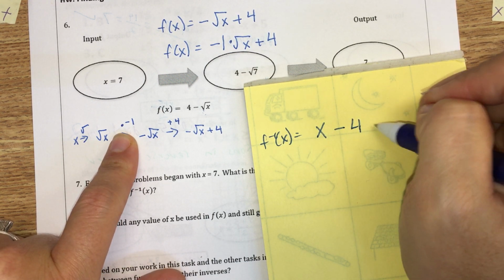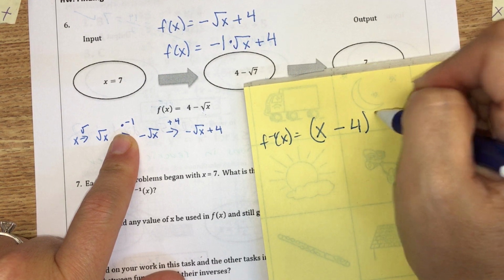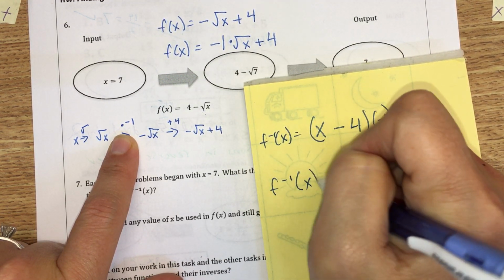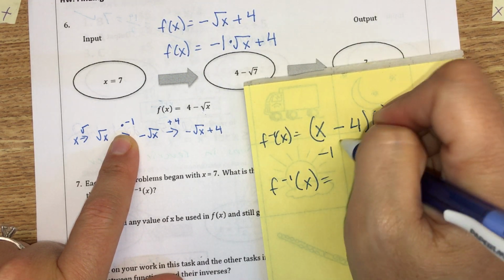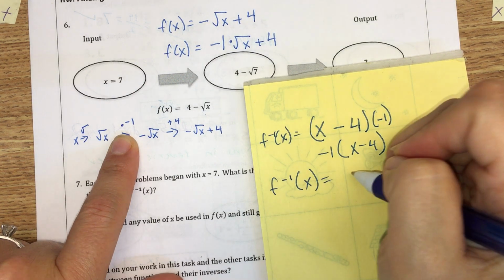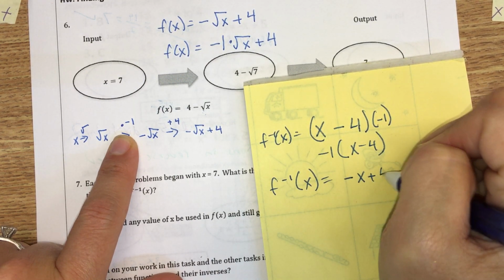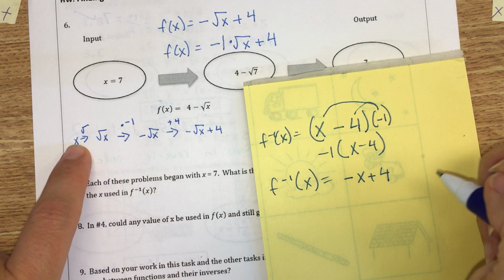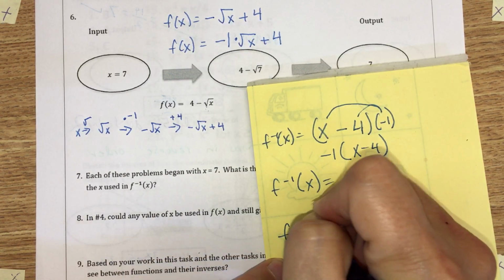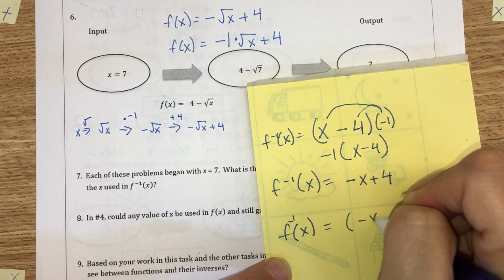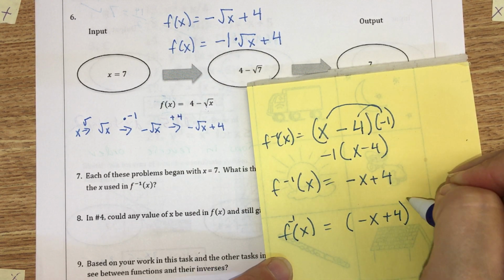I don't want to do this because this is really ugly. I'm going to instead say, okay, that's going to be... I mean, you could also do it like this, but that's kind of ugly too. I'm going to make it -x plus 4, because if I distributed, all right, then the last step is to square, so then I get my final f inverse of x is (-x plus 4) squared.